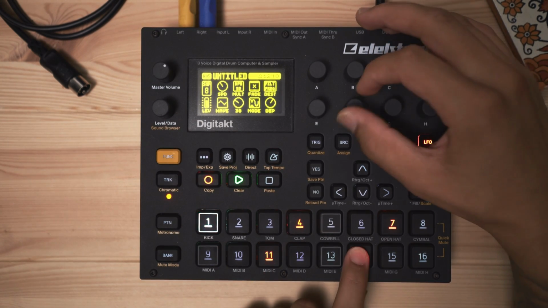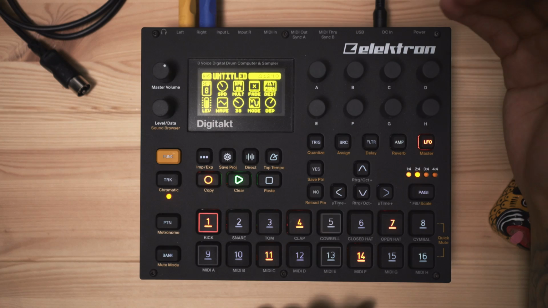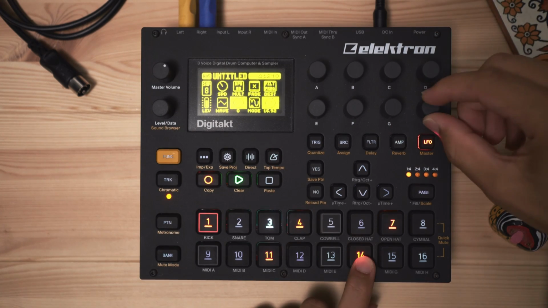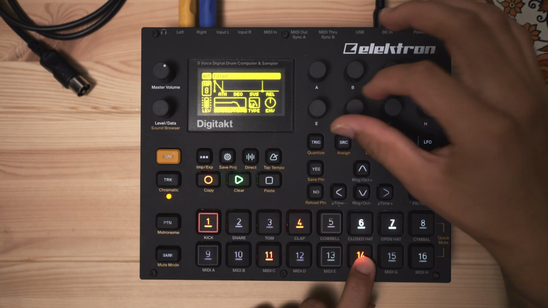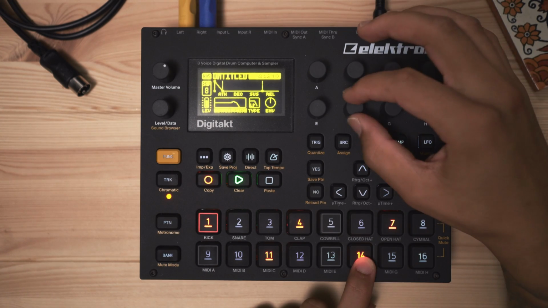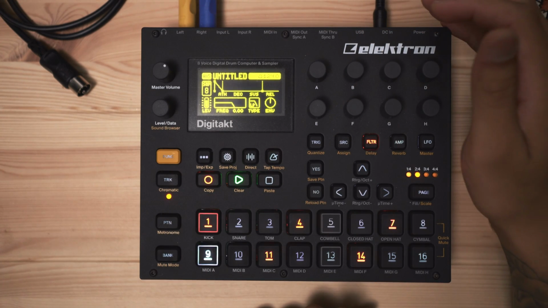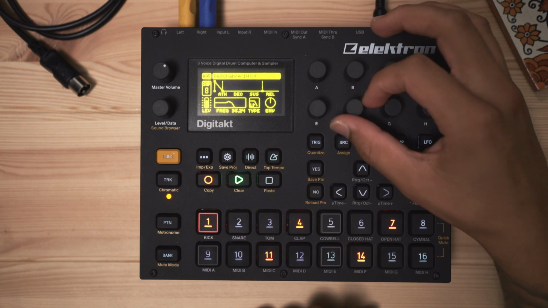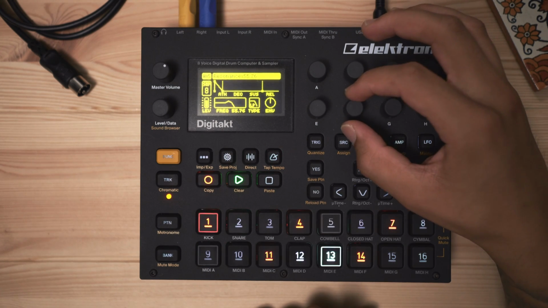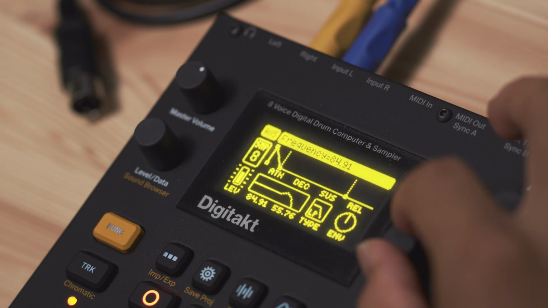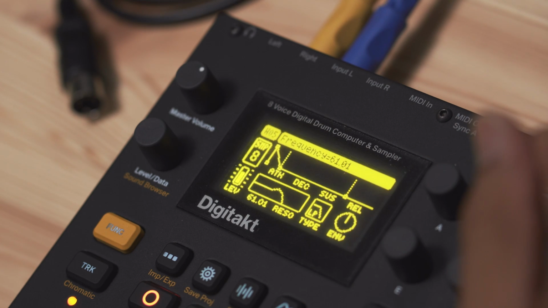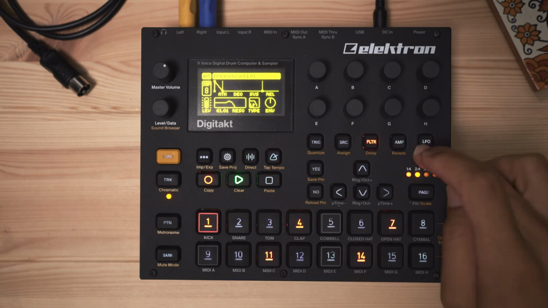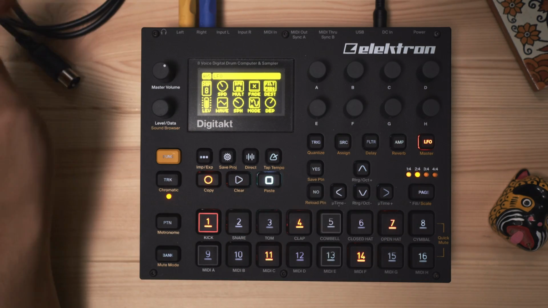Ooh, that was cool. Let's set this one to 0. And set this also to 0. And turn the filter up on this one and the resonance. That's cool. Turn the resonance up in general. Alright, I didn't want this to get too crazy long.